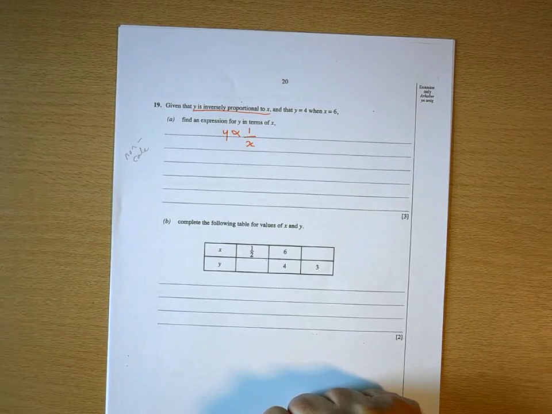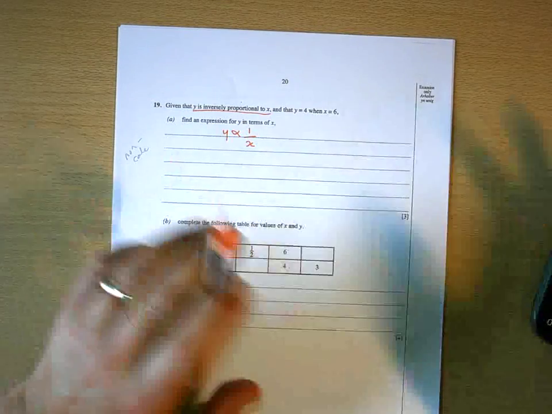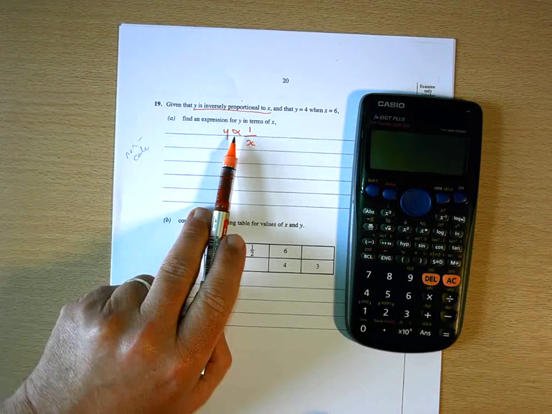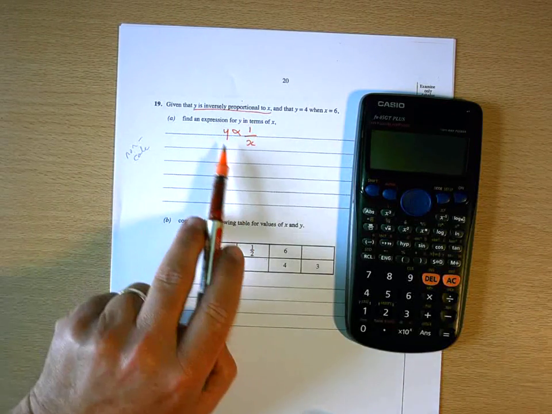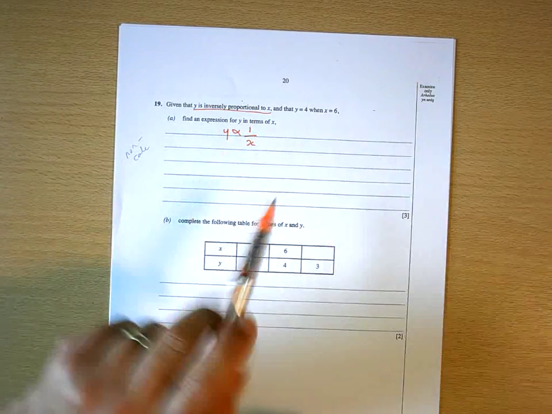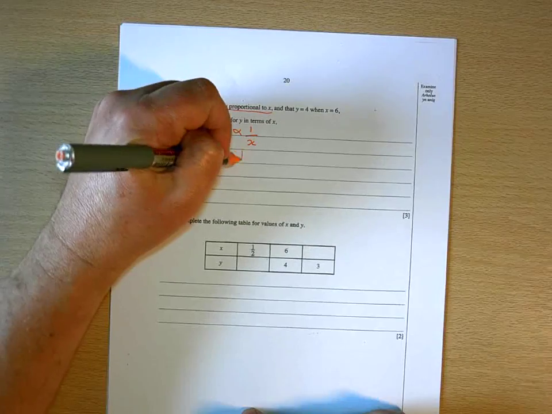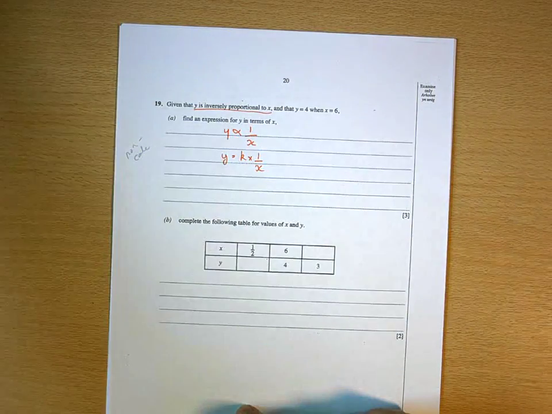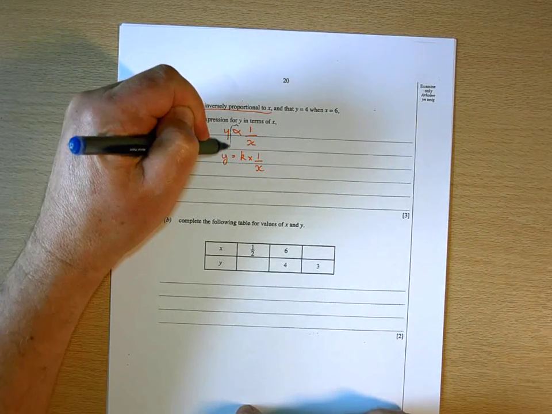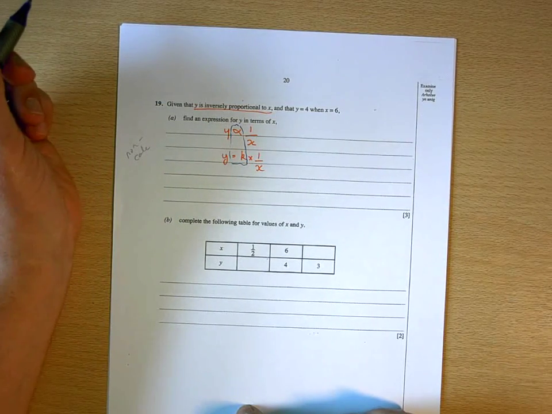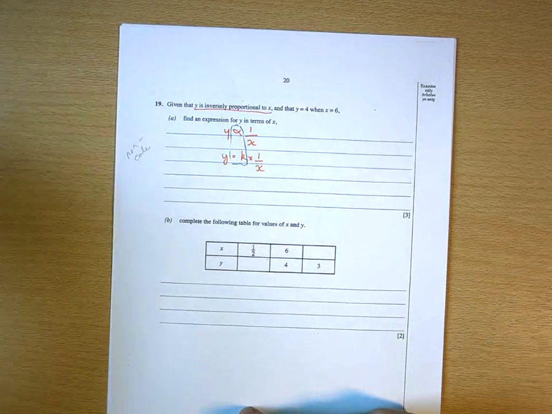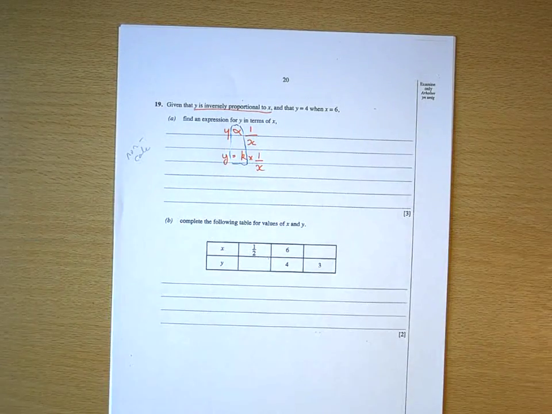Now, the way to think about this is that if you look at your calculator, even though it's a non-calculator paper, we haven't got one of these proportionality buttons on our calculator. So in order to be able to deal with this, we need to replace that alpha with equals K times 1 over X. Okay, so we replace this with equals K times, where K is some constant that we need to work out, and they always give us information in the question to enable us to work out what value of K is.